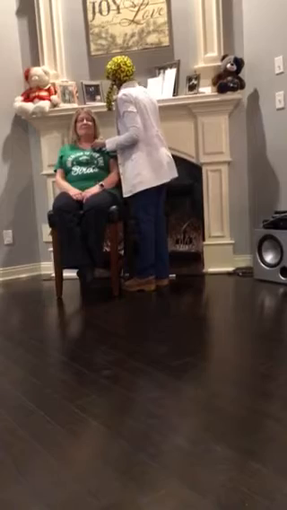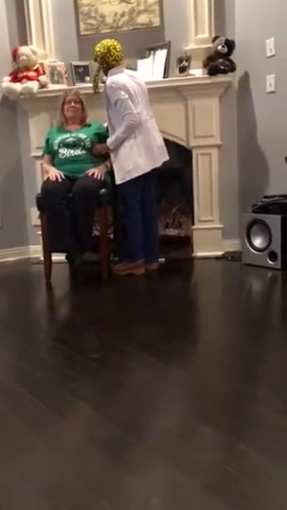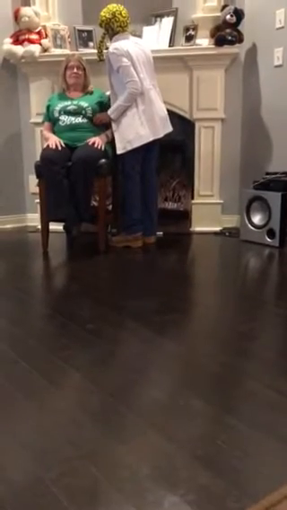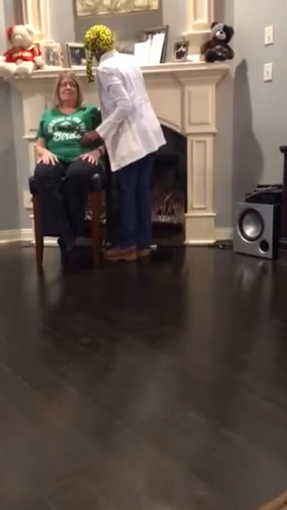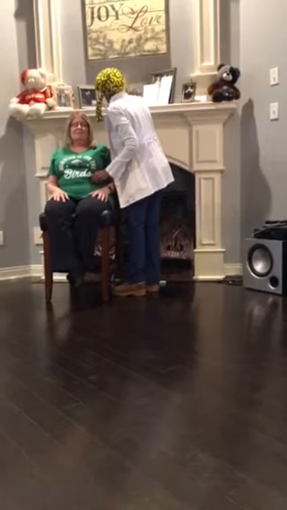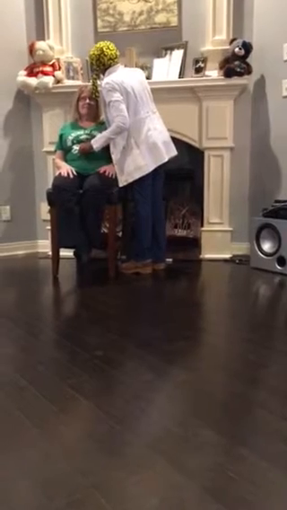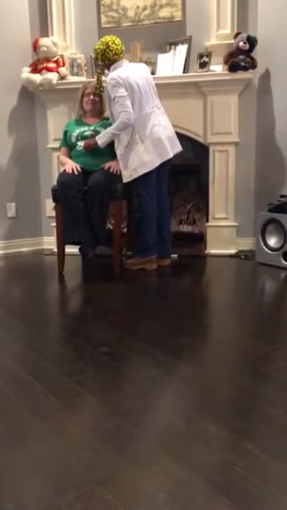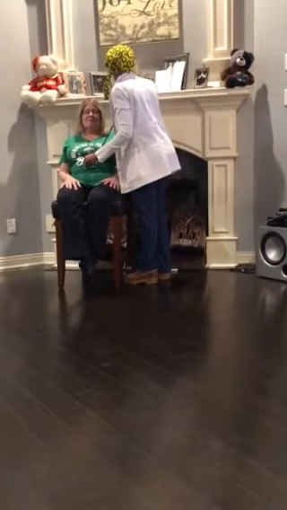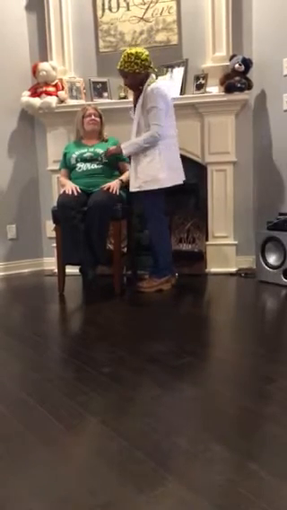And then Erb's point, which is at the third intercostal space, left side. Tricuspid, fifth intercostal space. And then the mitral valve at the fifth intercostal space, midclavicular line. And then we're going to listen to the apical pulse for a total of a full minute.